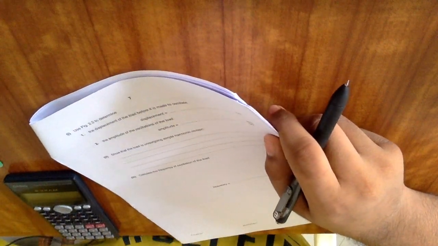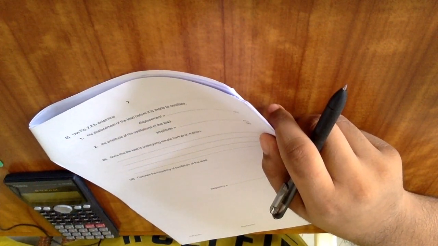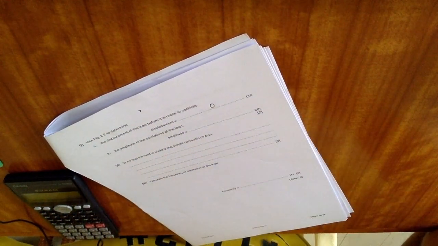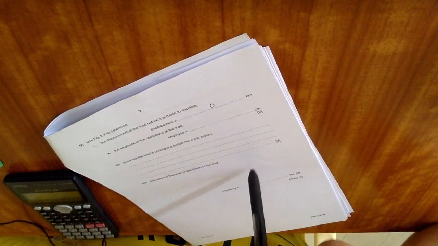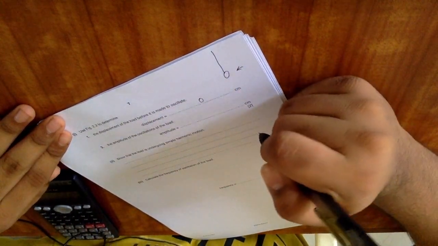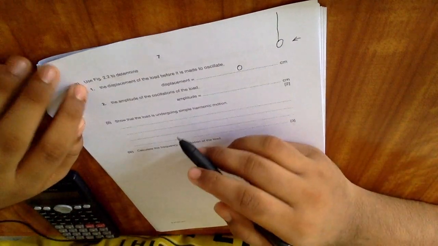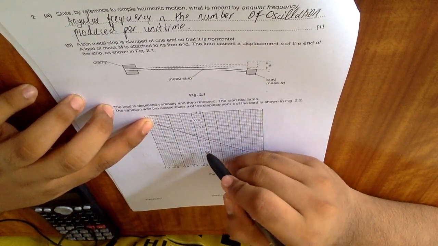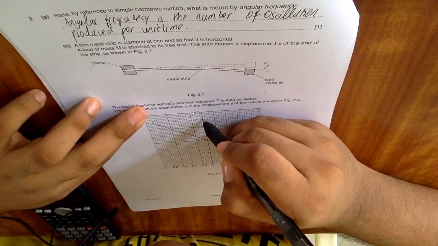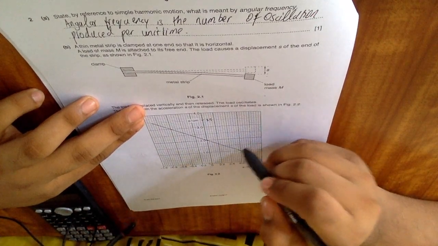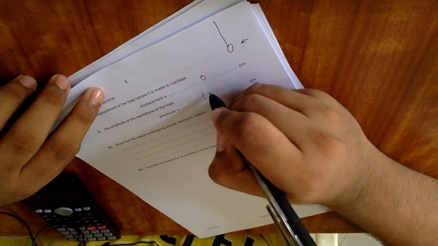All right. The displacement of the load before it is made to oscillate is of course zero. Like for example, just imagine a pendulum. Whenever they talk about an oscillation, just imagine a pendulum. Unless you give it a push, it won't move, isn't it? So similarly, the amplitude of the oscillations is the maximum displacement minus the equilibrium. The maximum is 3.5, but the midpoint is 2.0, so the amplitude is 1.5 centimeters.